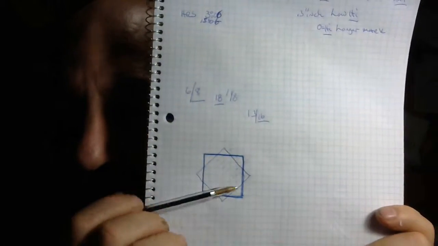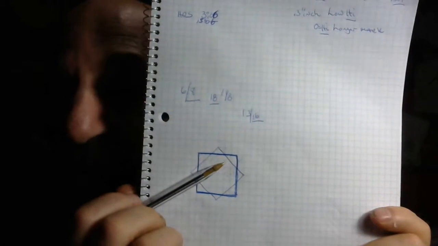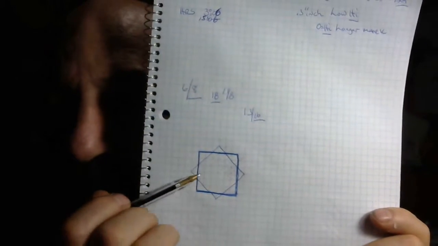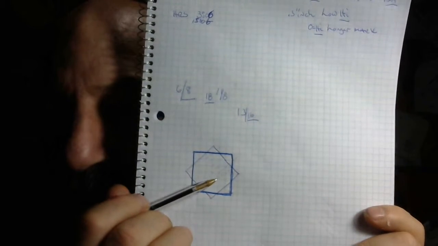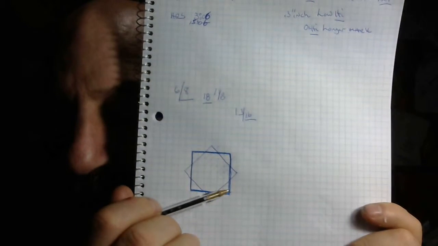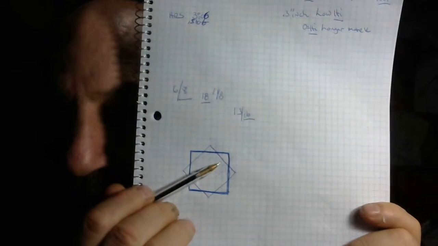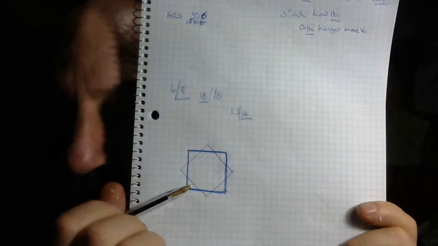This box on this angle is 1 1/8. They're not the same size. When you measure across this way or this way, you end up with 1, 2, 3, 4, 5, 6 marks. 1, 2, 3, 4, 5, 6 marks.